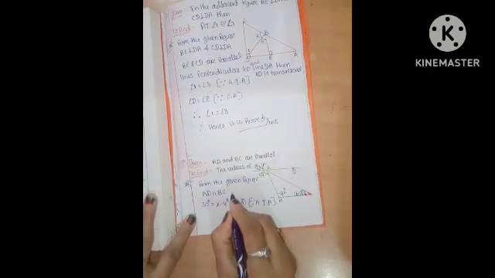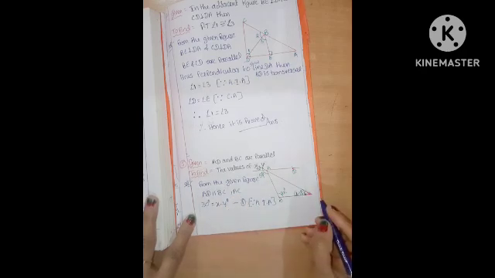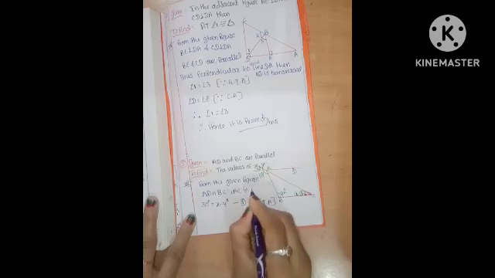Here what is the transversal? Here AC is the transversal. Yes, this is the C only. So AC is the transversal.